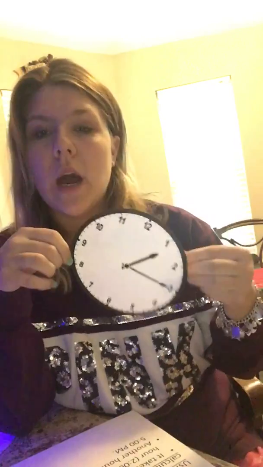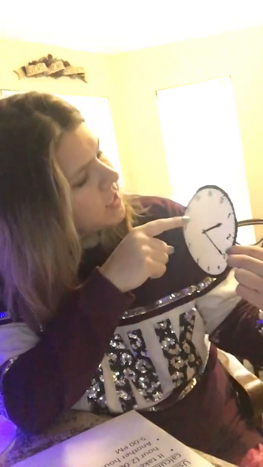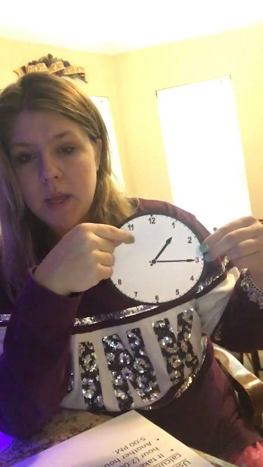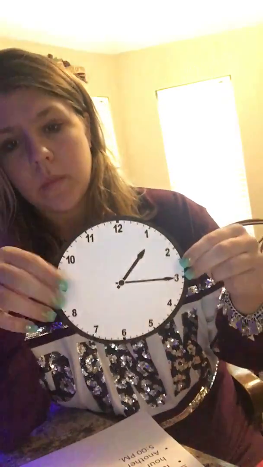So we know that in 1 hour, each of these little dashes right here is a minute, right? And there are 60 of these little dashes on the clock to make 1 hour. This little shorthand is our hour hand, and this long one is our minute hand. So we are at 1:15 on this clock.